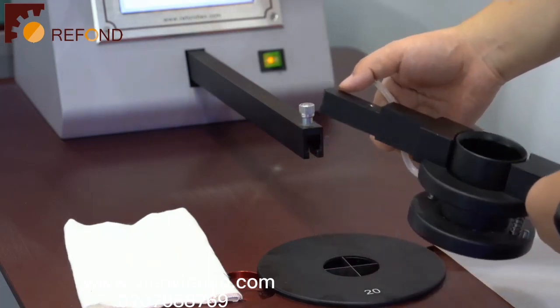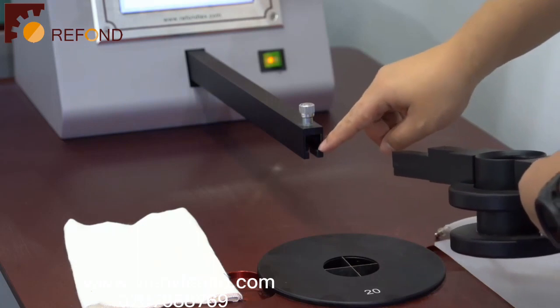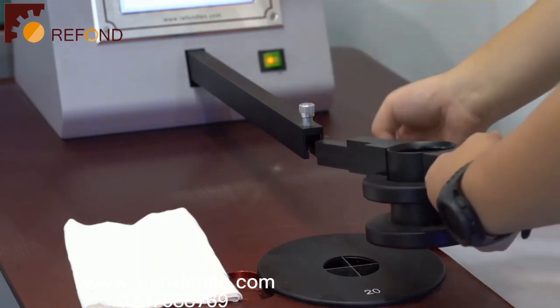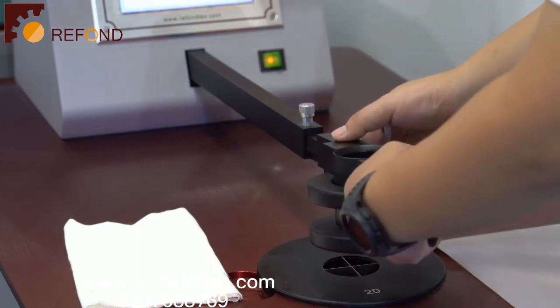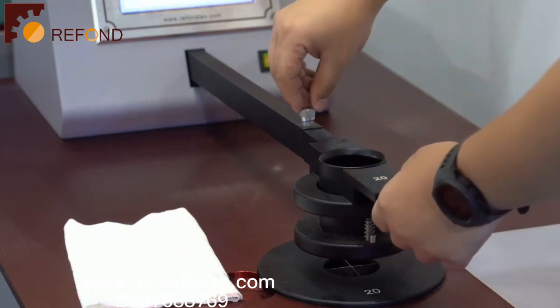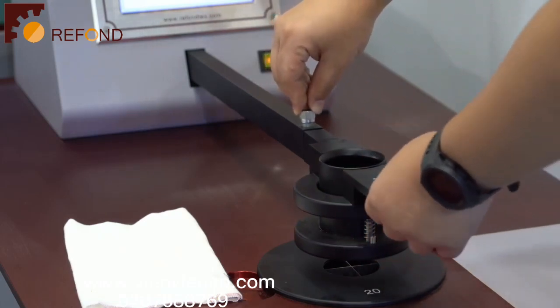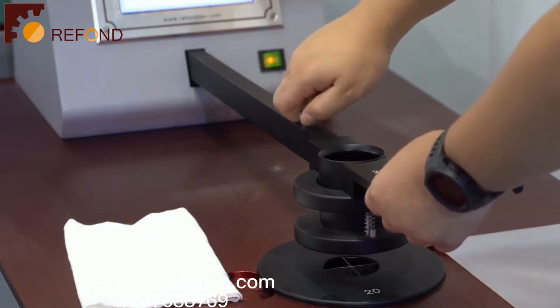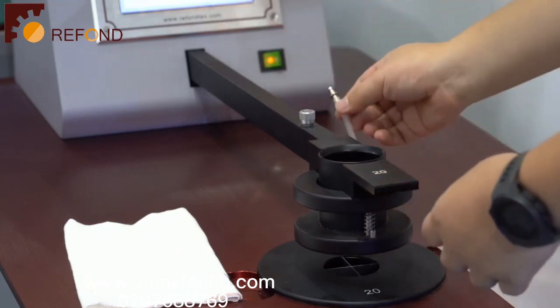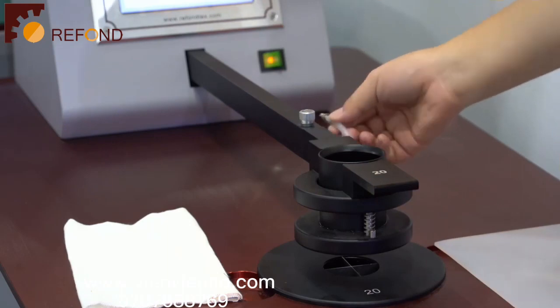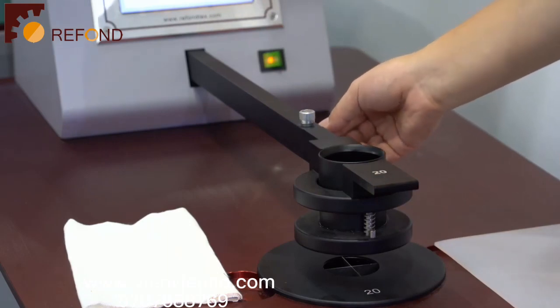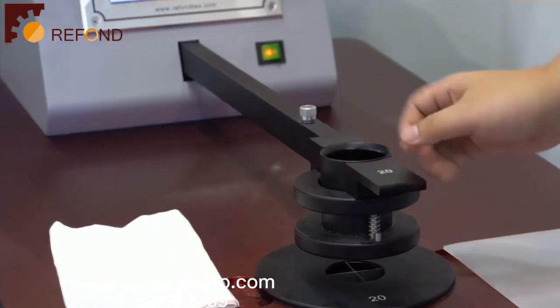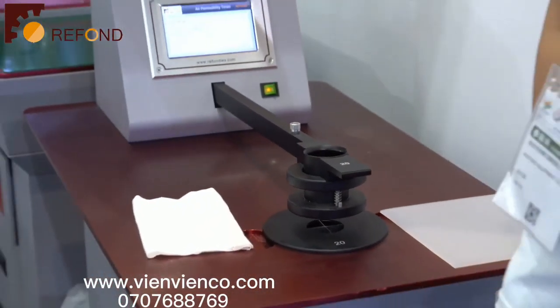Put this part into the slot on the bar. Gently push down onto the screw and then tighten the screw. Connect the tube by pushing the connector into the other part of the connector. And that's how you change the test head on this machine.